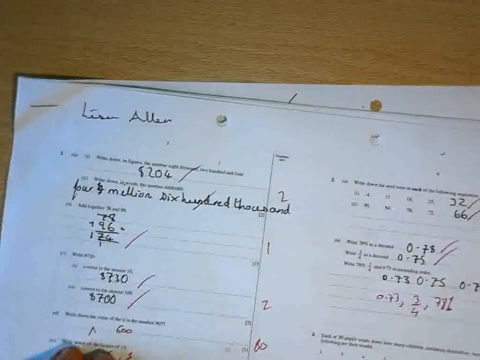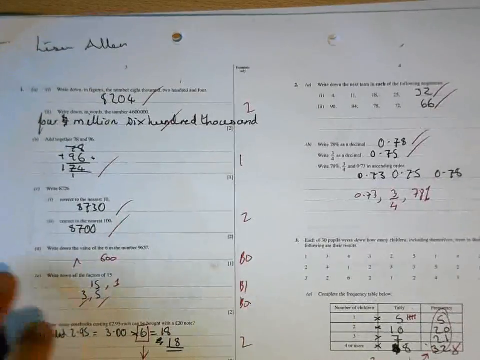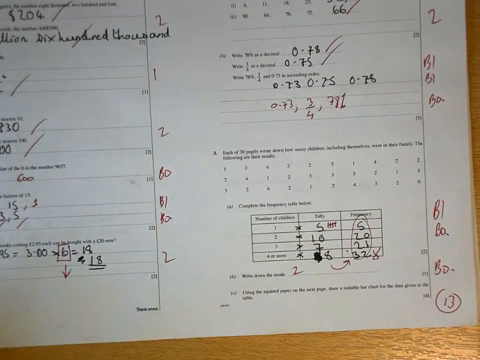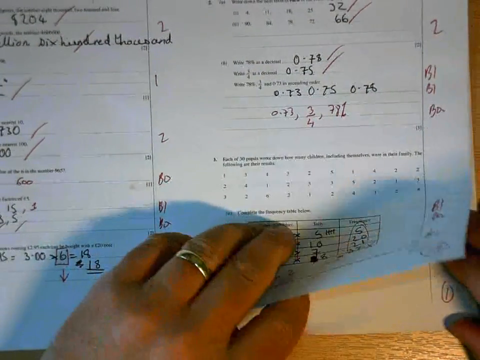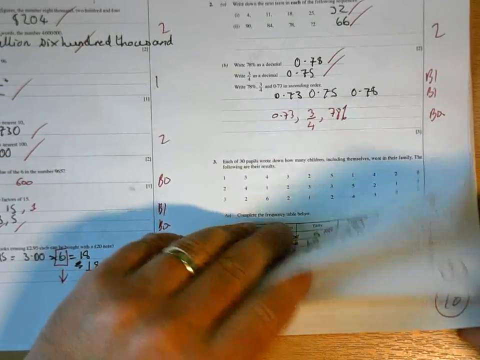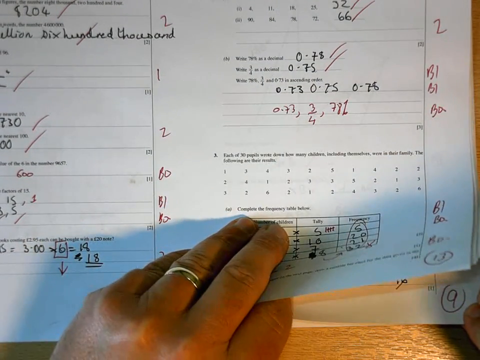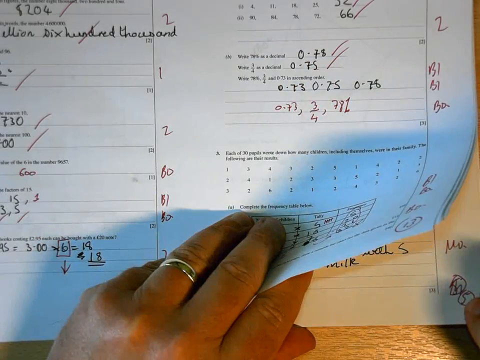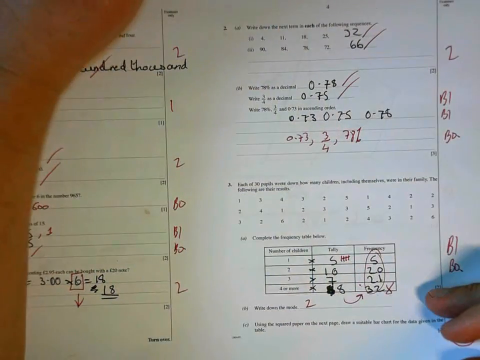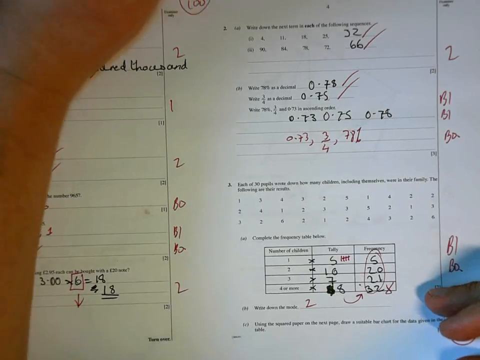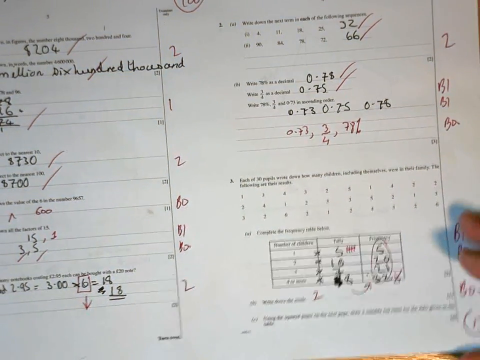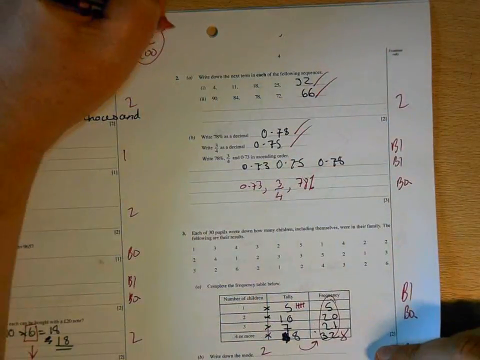Okay, the last few pages were quite good there, Lisa. It was the earlier ones that you were struggling with. So let's see how you've done. 13, 14, 19, 29, 32, 41, 51, 56, 66. Okay, so that is your best mark yet.